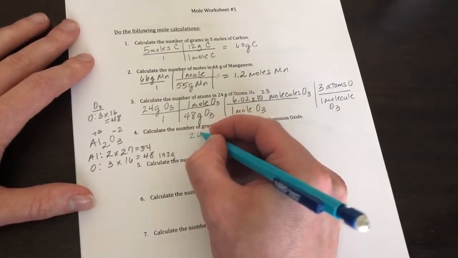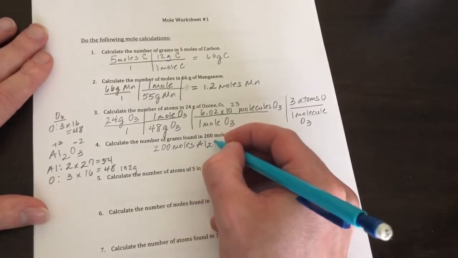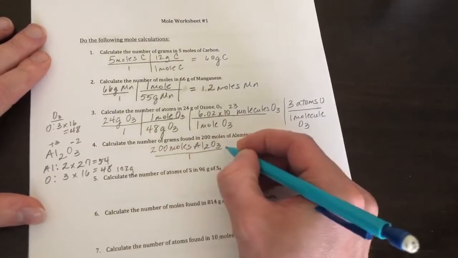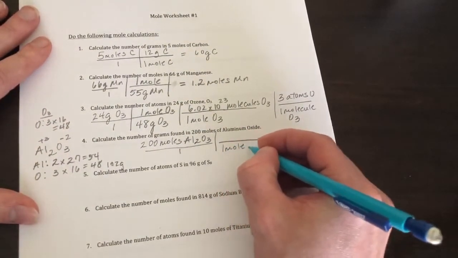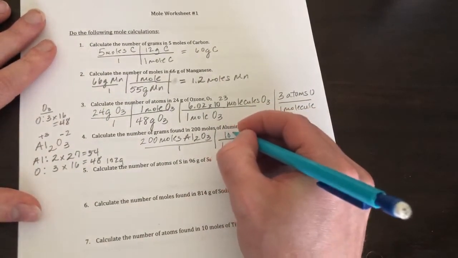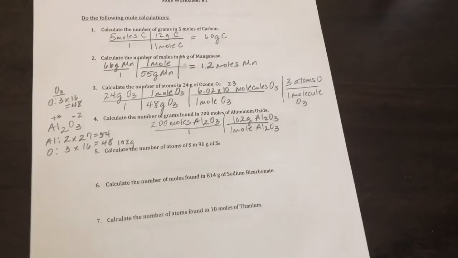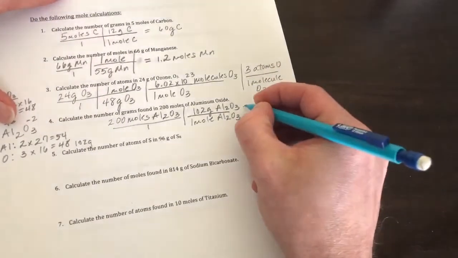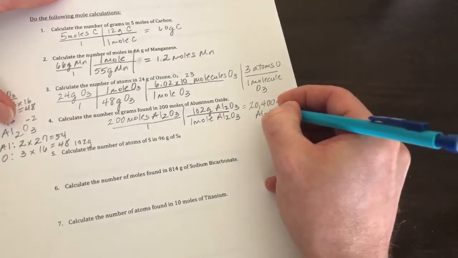So we're going to start with our given over 1. 200 moles of Al2O3. I'll put it over 1. I'm trying to get to grams, so I have to go through the formula. 1 mole of Al2O3 is going to be equal to the formula weight, 102 grams. Okay, so we're going to multiply. Your units cancel diagonally. And you get 20,400 grams of Al2O3.